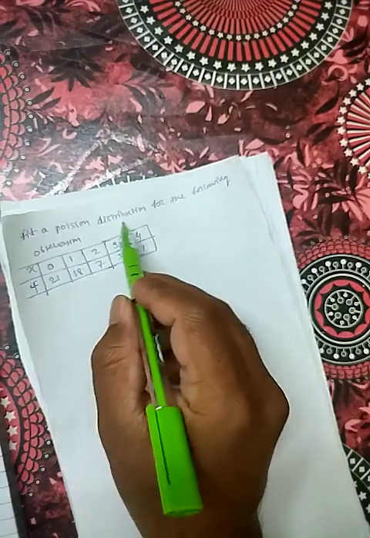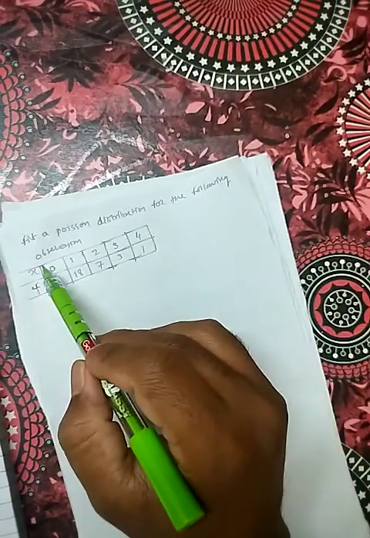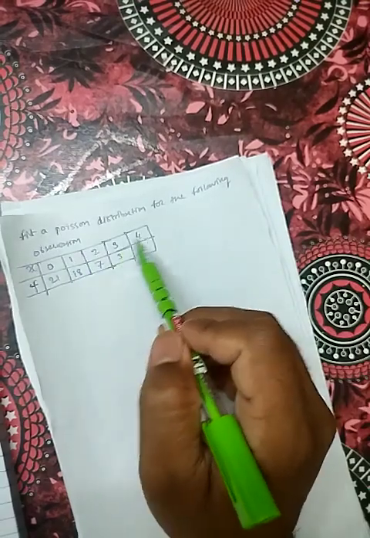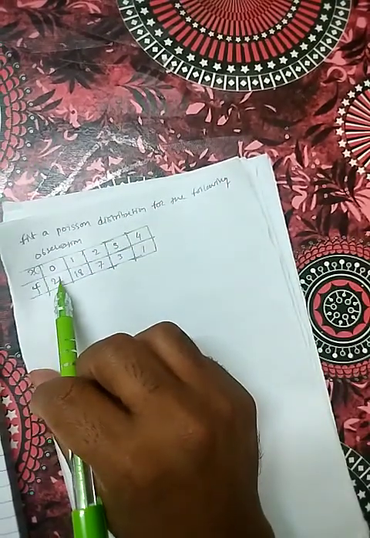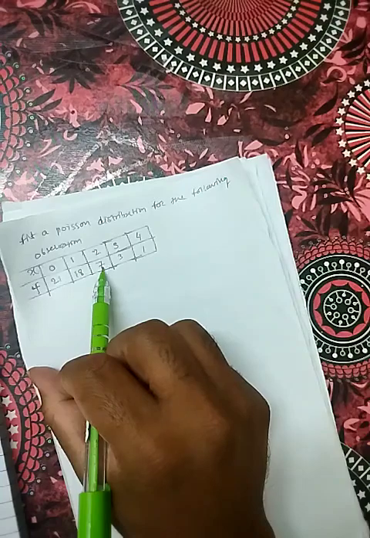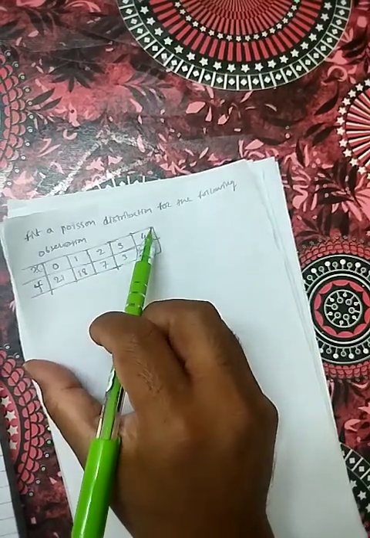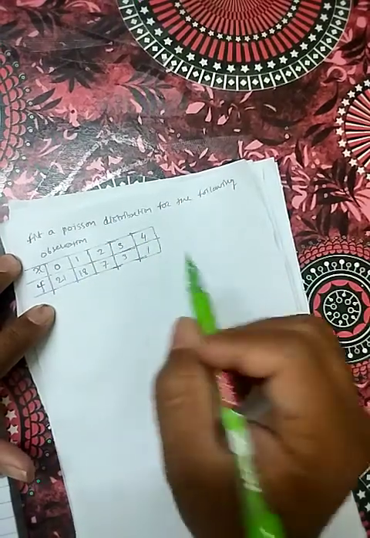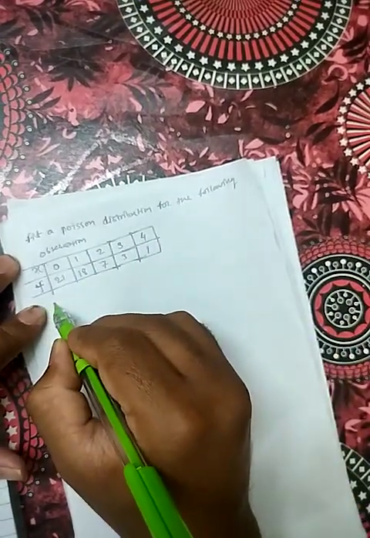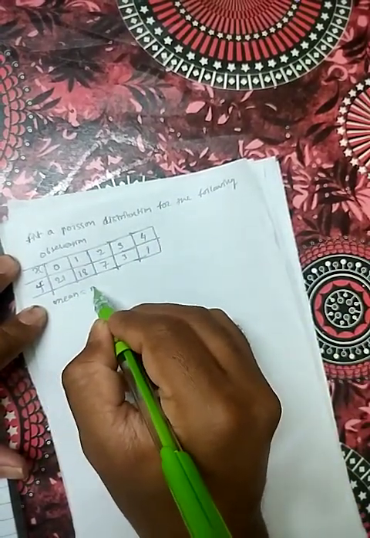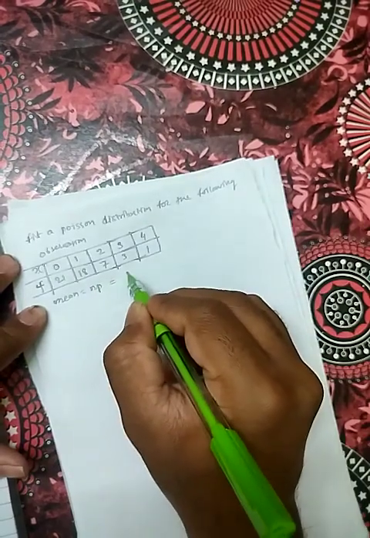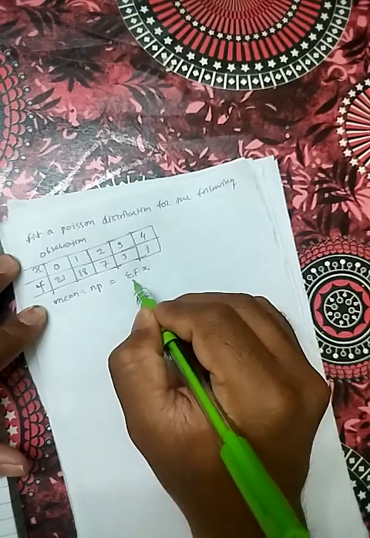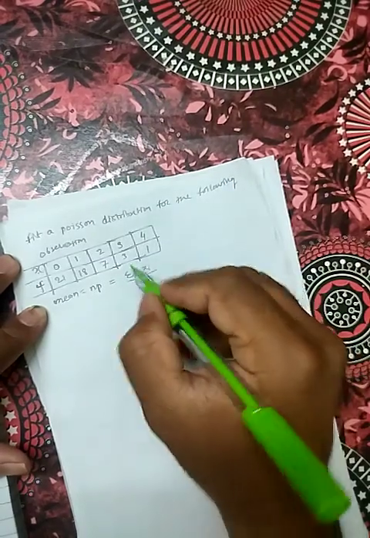Now fit a Poisson distribution for the following observations, where x is given 0, 1, 2, 3, 4 and the frequencies are given 21, 18, 7, 3, 1 for the respective values of x. Here mean equals np, which is equal to summation of f xi upon summation of f.